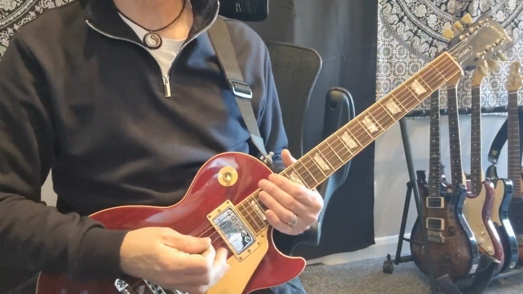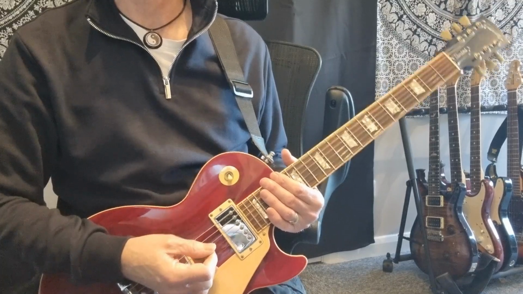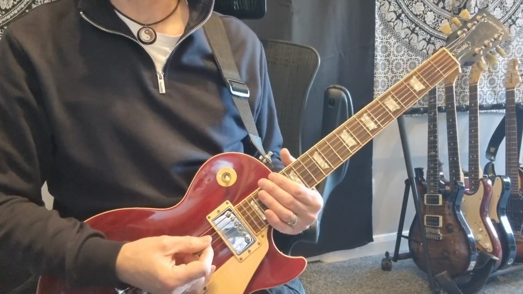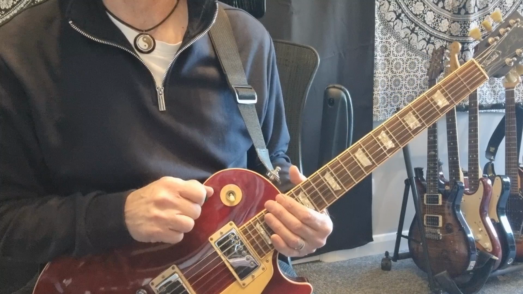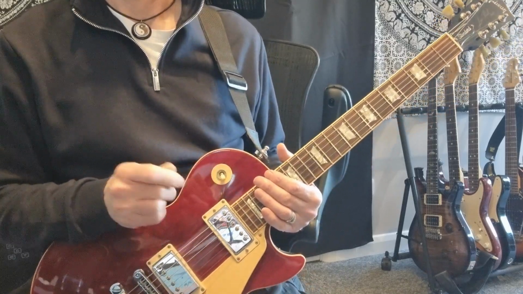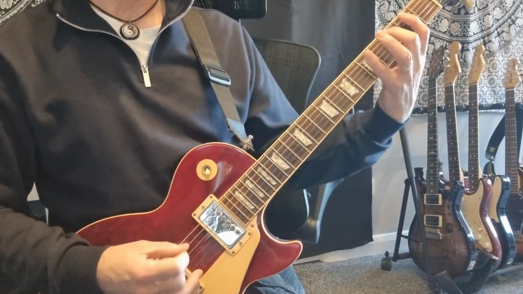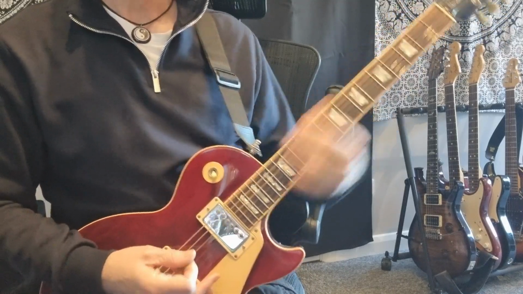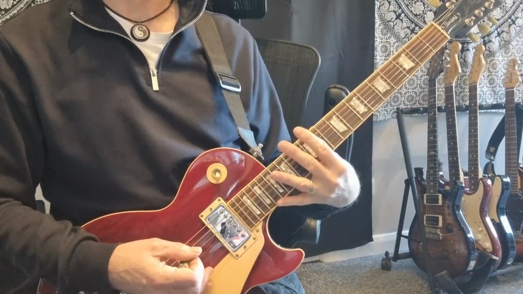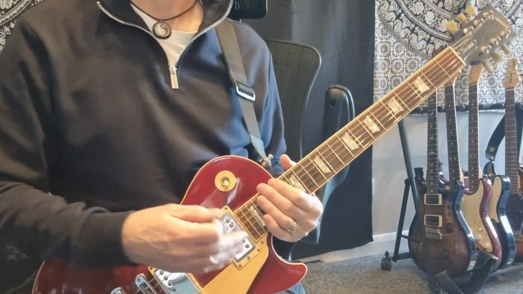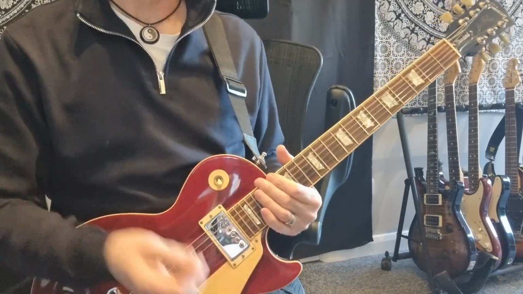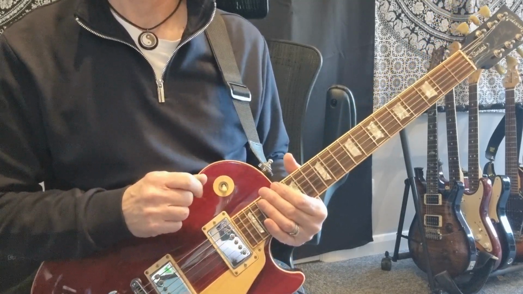There are 12 keys in music. Some keys contain sharps, some keys contain flats. You don't mix them. So when you're doing your sequence, you'll know what to call your chord, whether it's a sharp or a flat. How do we know that? I'm going to tell you.